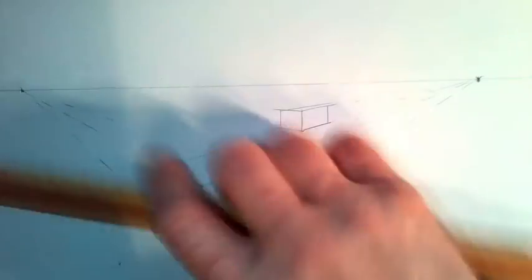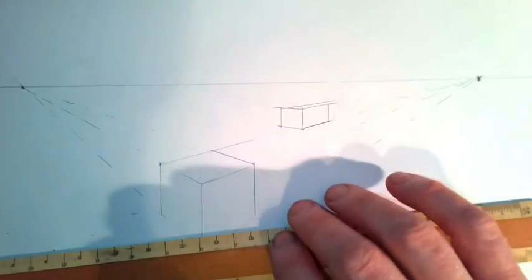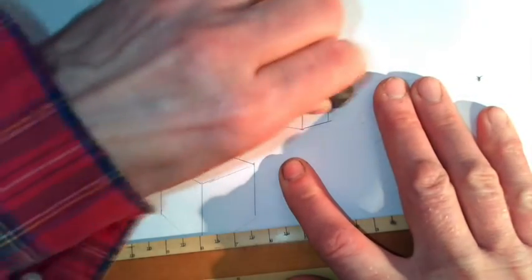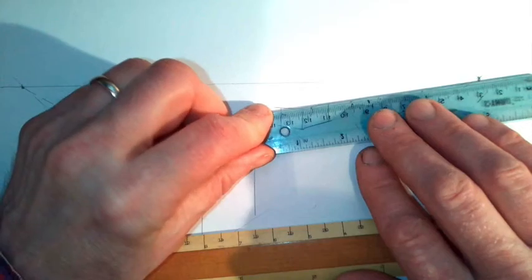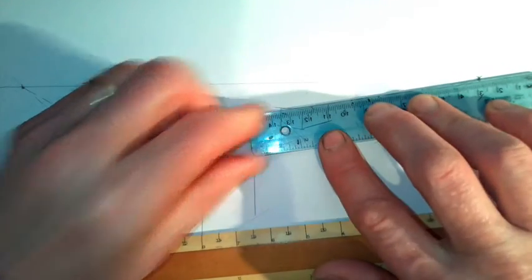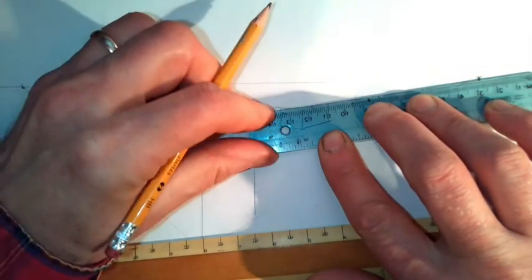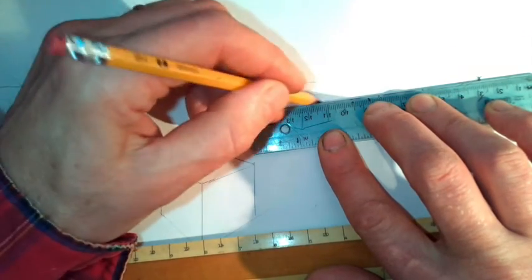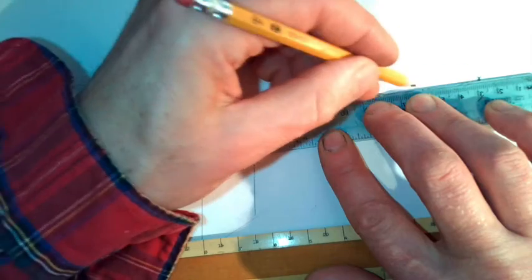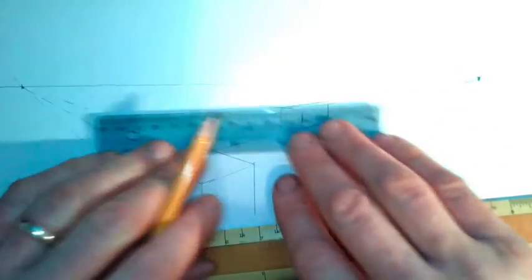And then this line goes all the way that way.